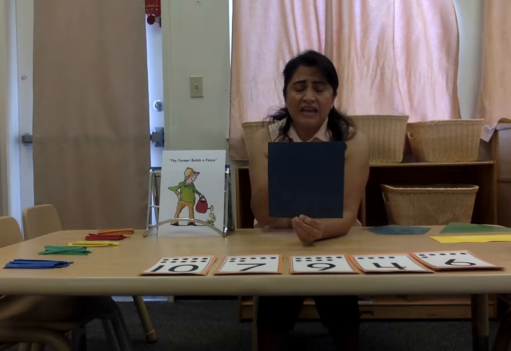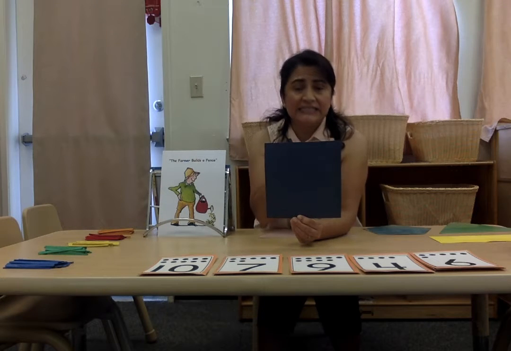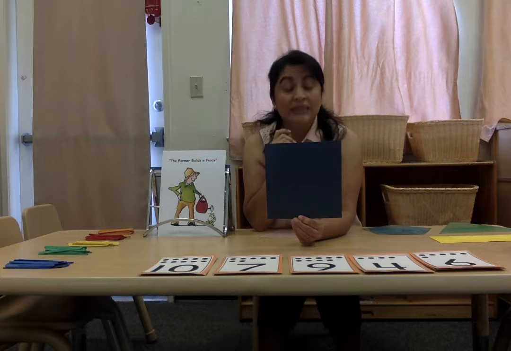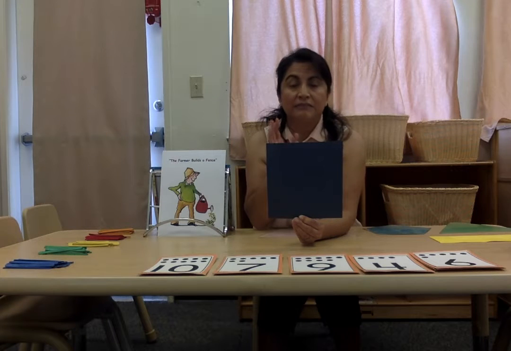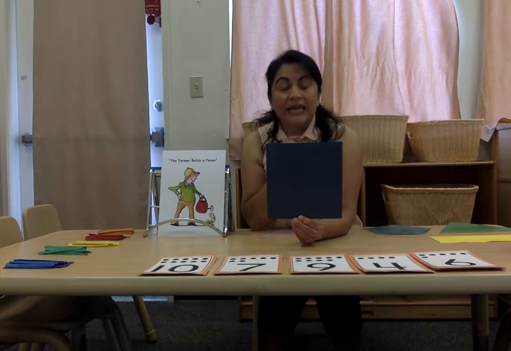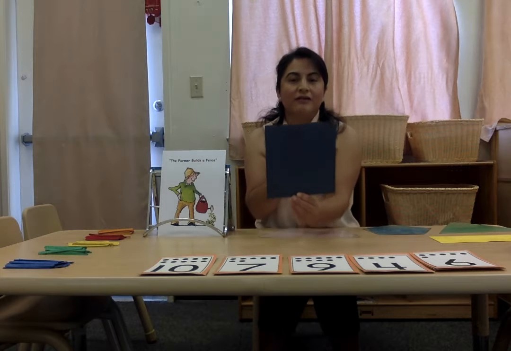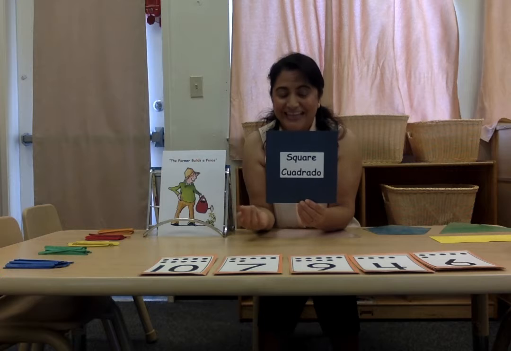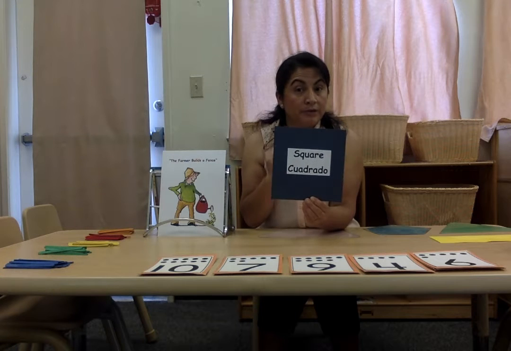This shape has all the sides the same size. What do you think? Yes, the sides are the same size. It is a square, of course. Okay, for you to remember, okay?